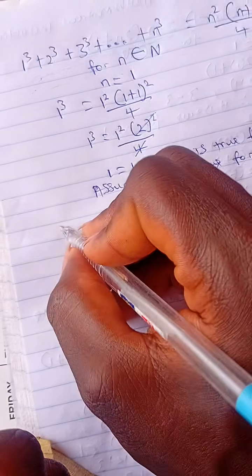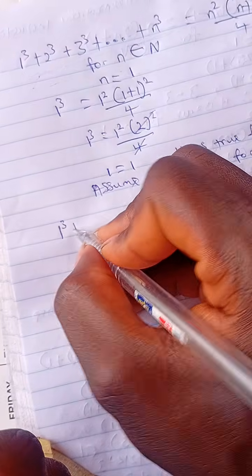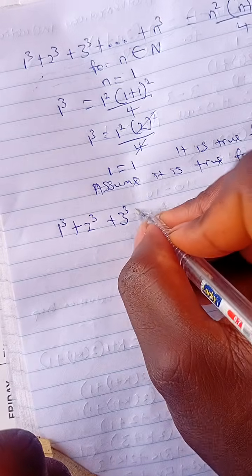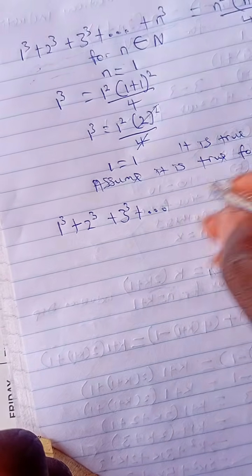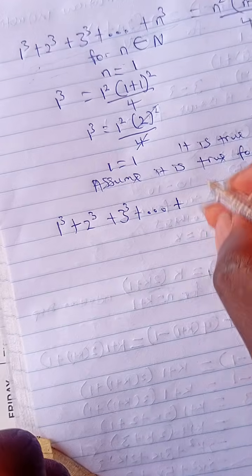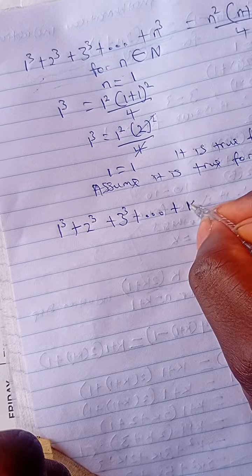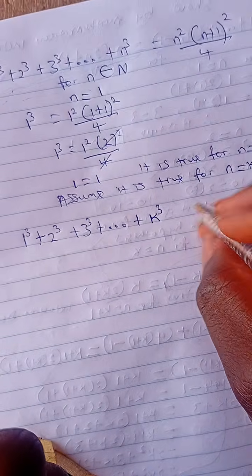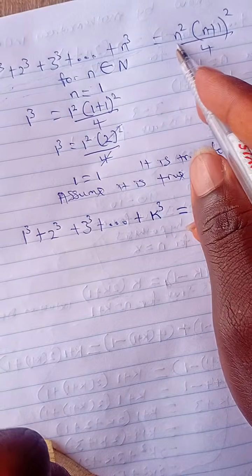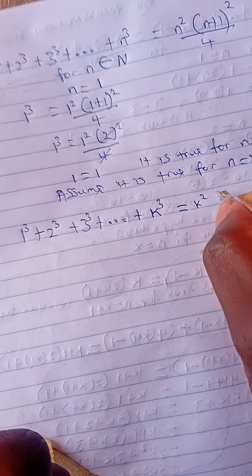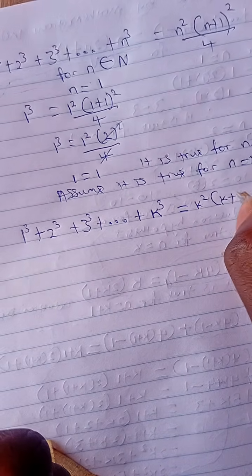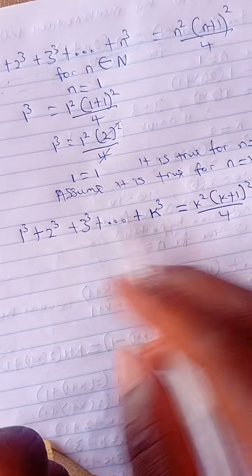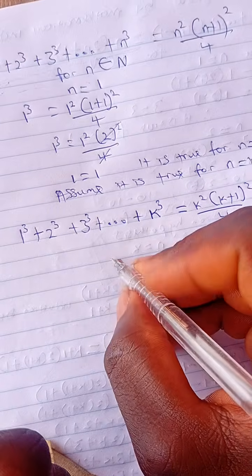So here now we have 1 cube plus 2 cube plus 3 cube plus dot dot dot. Whenever you are doing k, you are adding everything on the left hand side, but you will still put k wherever you see n, because now you are saying your n is k, plus k cube equals to n square, but now your n is k, k square into n plus 1, k plus 1 square over 4. You cannot solve this because of this dot dot dot. So after this, just move to your induction step.